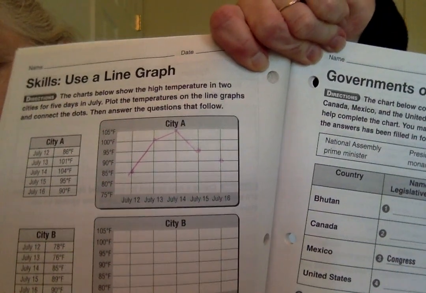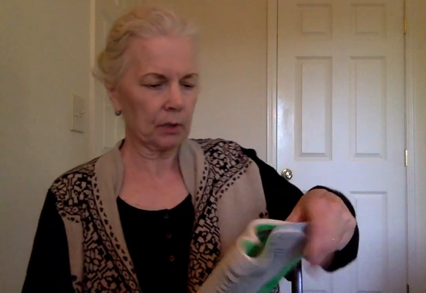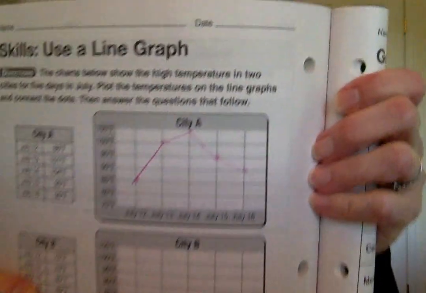Now the temperature is going to go down, so I'm going to connect July 14th with the 15th. We have to do this one at a time. And then I'm going to connect that to July 16th. And you should have a number line that looks like mine.